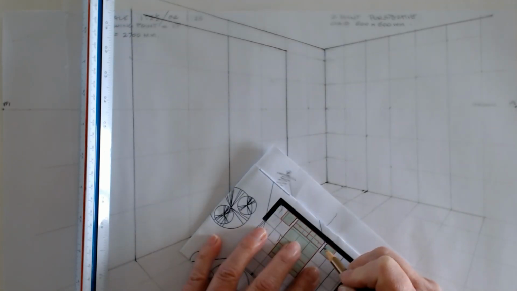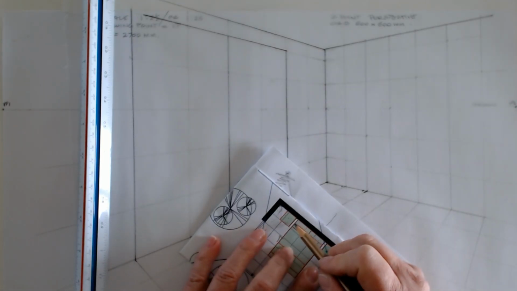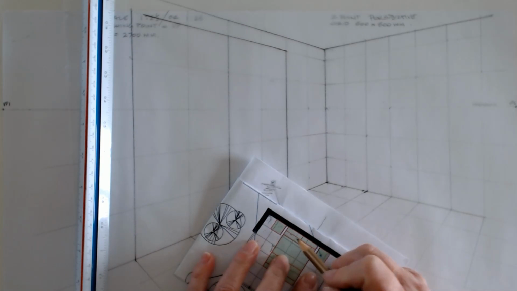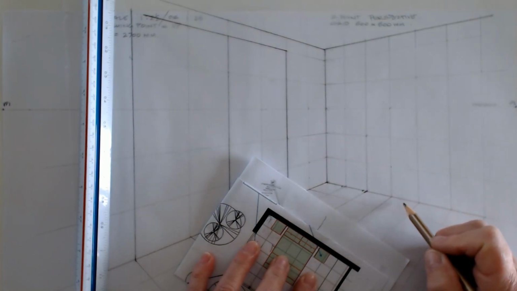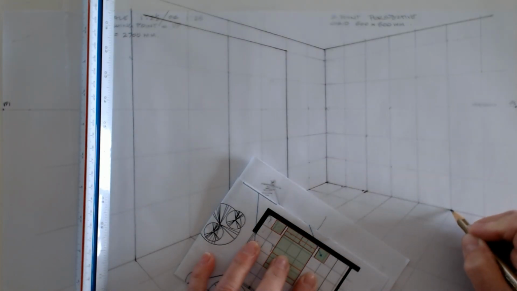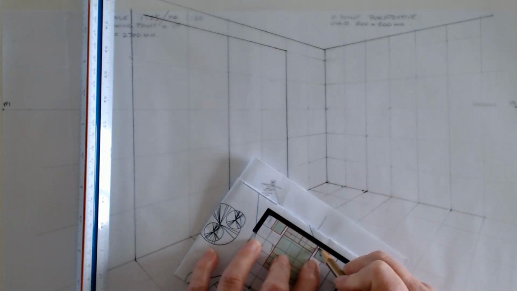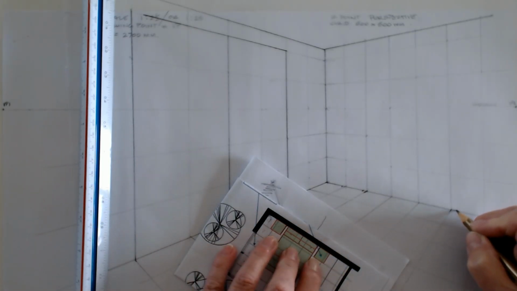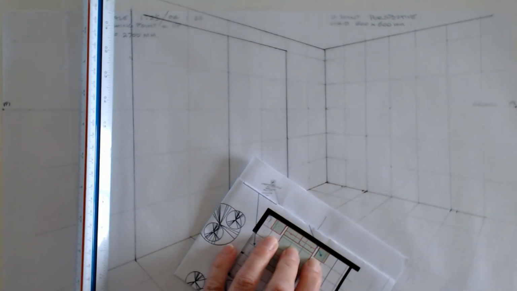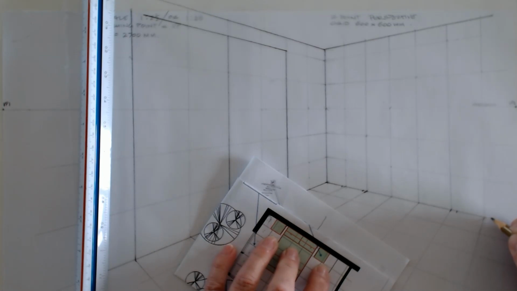Whoops, you can't see that, sorry. Then you go 1, 2, 3. The bed finishes there, and then the next set of drawers or side table starts a little bit away from there, so I'm just sort of going to go, okay, it looks like it could be that, and it finishes over here, just on the outside of that one.